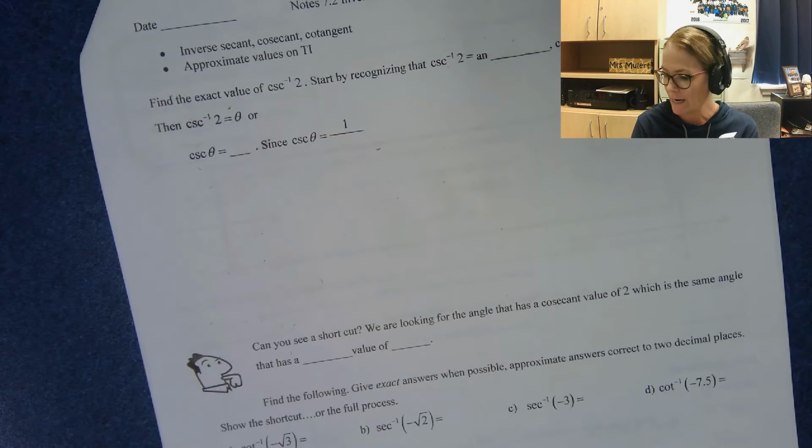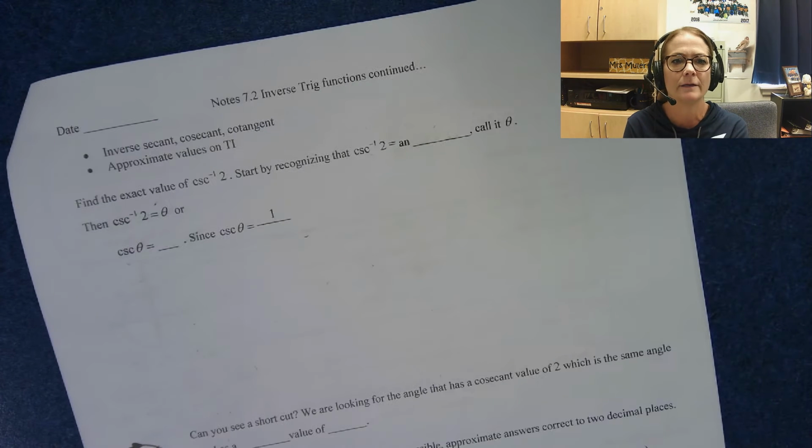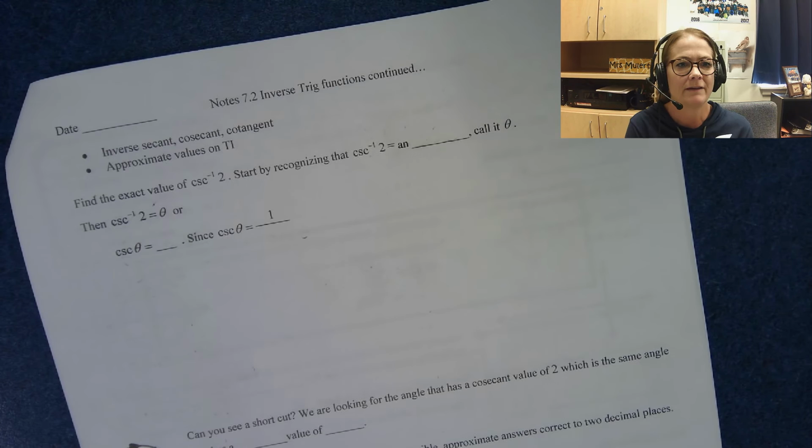Hello, Advanced Precalculus. Here we go with our Ed puzzle for 7.2 inverse trig functions, continued. This will be short and sweet. Find the exact value of cosecant of inverse cosecant of 2.